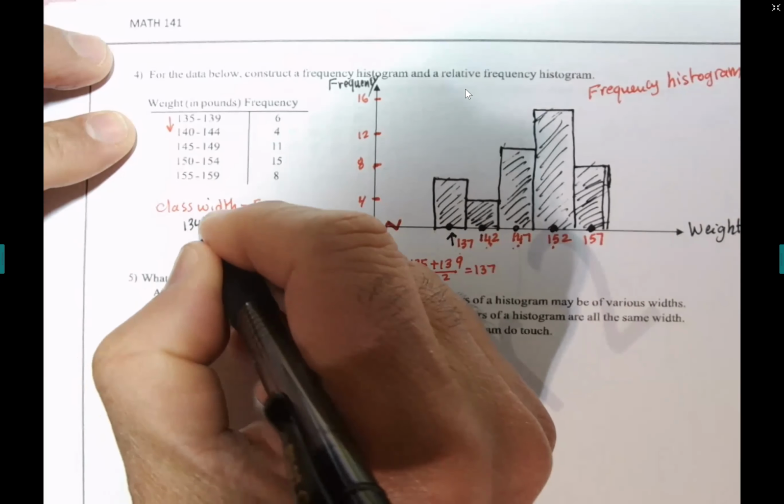The bars on the bar chart do not touch, while the bars on a histogram do touch. Exactly, that's the case. But they do represent very much the same thing. We're interested in histograms in statistics, not in bar graphs.